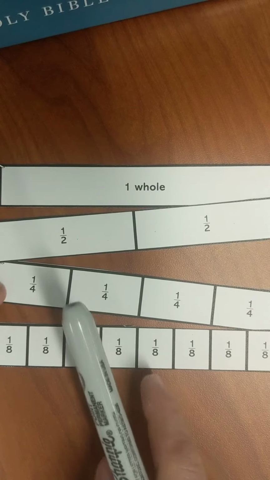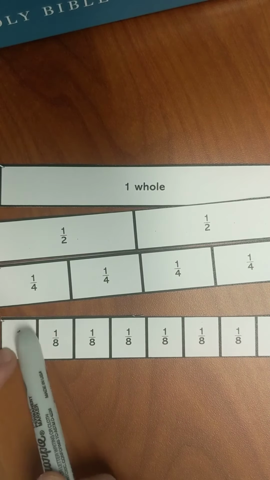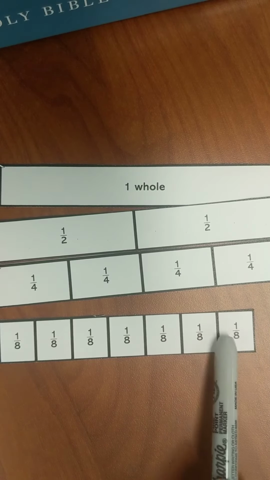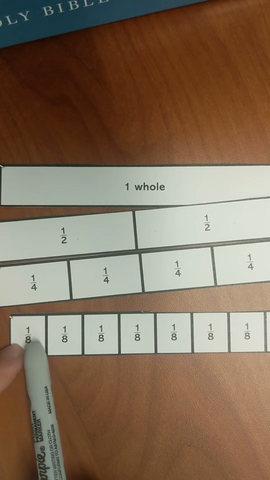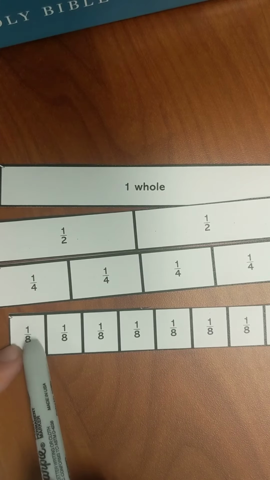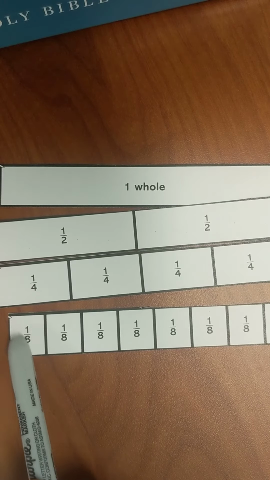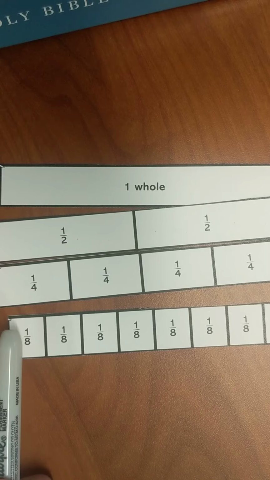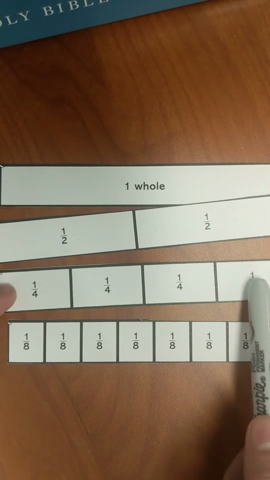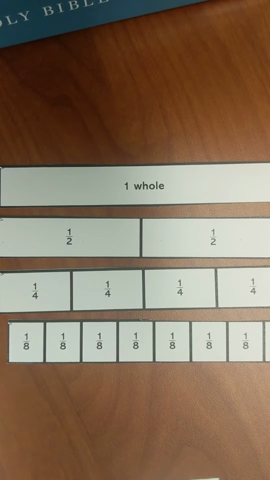Look down here. I have a whole that's been divided into 1, 2, 3, 4, 5, 6, 7, 8 parts. So that means my denominator is going to be 8, right? Because I have 8 parts. The denominator talks about the total number of parts that I have. This little box here is just one of those parts. So the numerator is going to show the 1. Just to remind you which is the numerator and which one is the denominator. Okay, so let's go back to what we were doing.